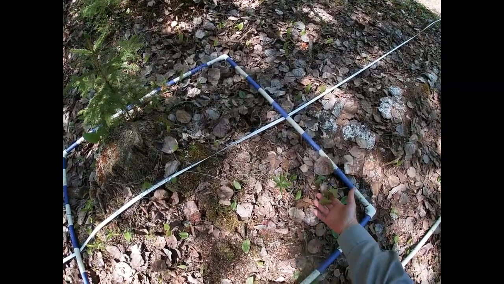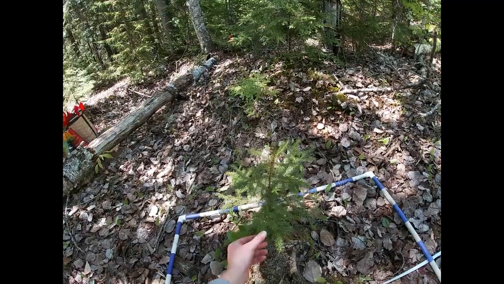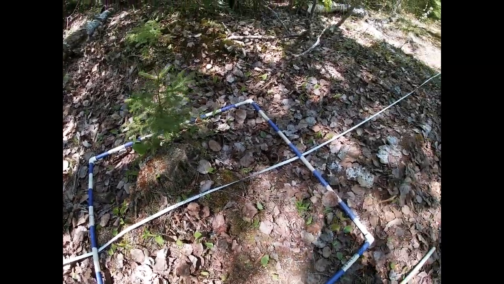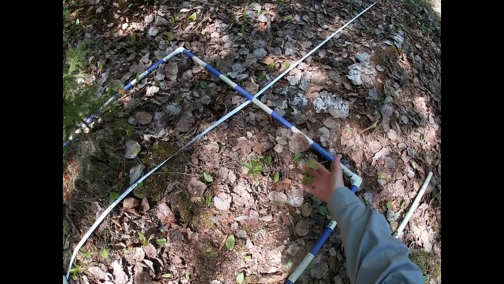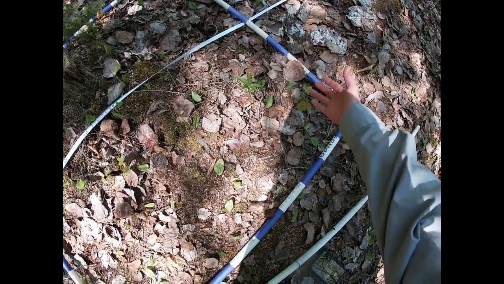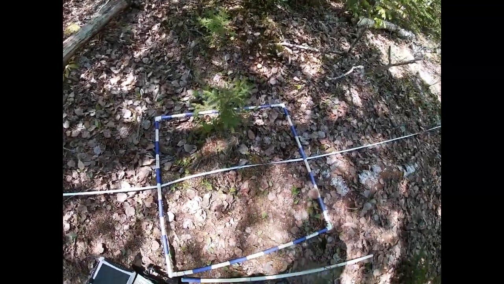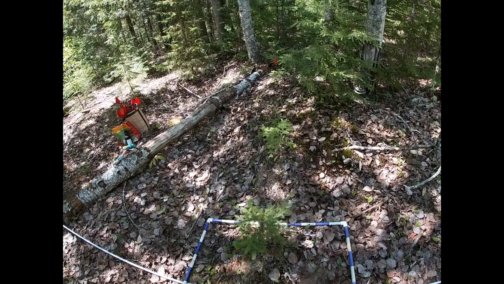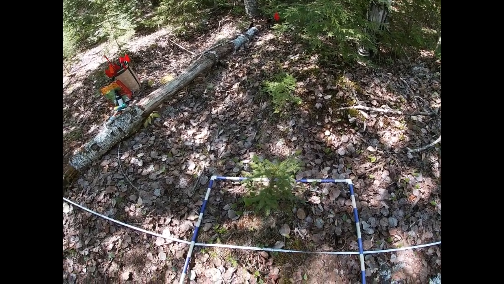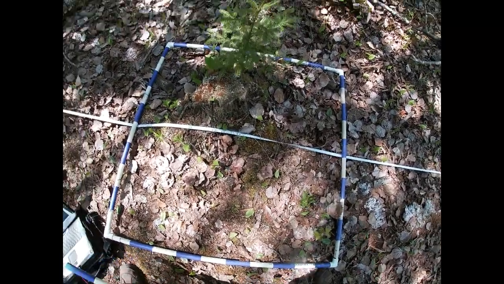We do have red maple right here, and then a red spruce. And so percent cover of the red maple, that's smaller than 1%. So that's going to be a trace for the red maple. And then the spruce, I'm going to put it at 2 to 5. It's taking up a good bit over there. And then that is it for quadrat species.